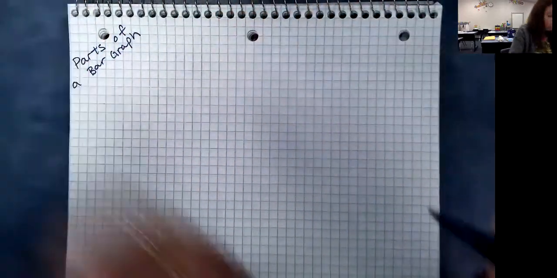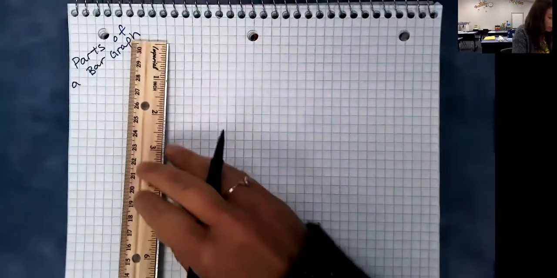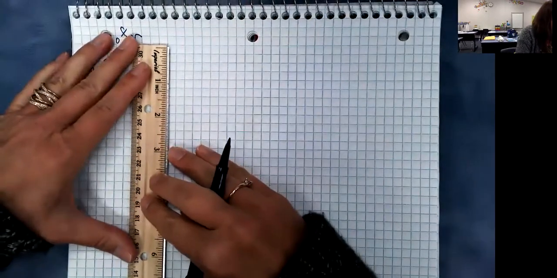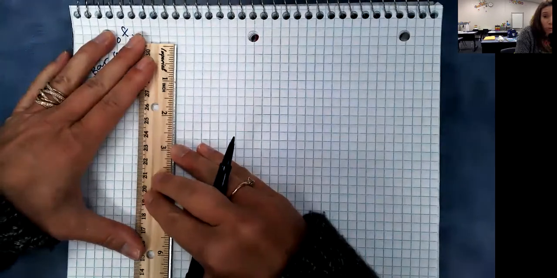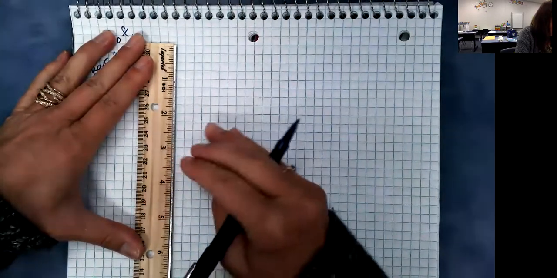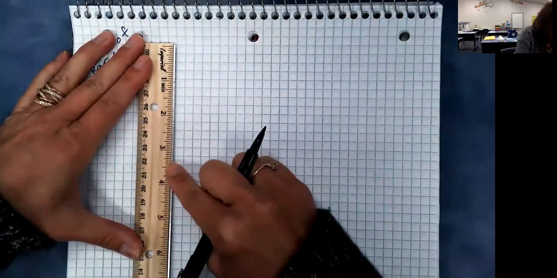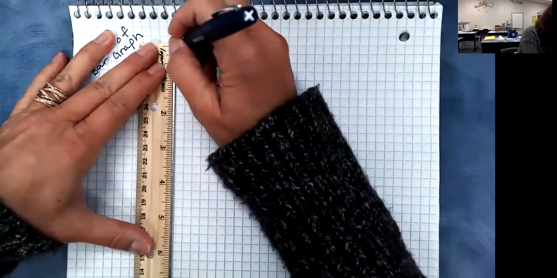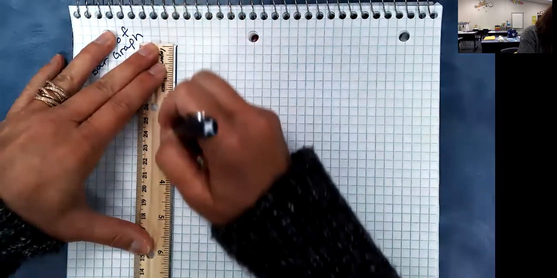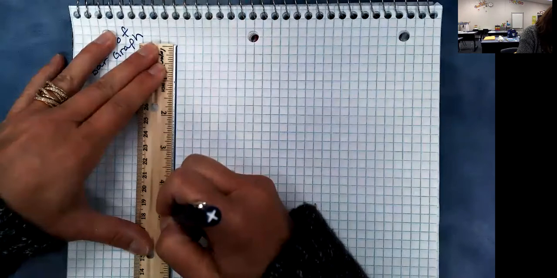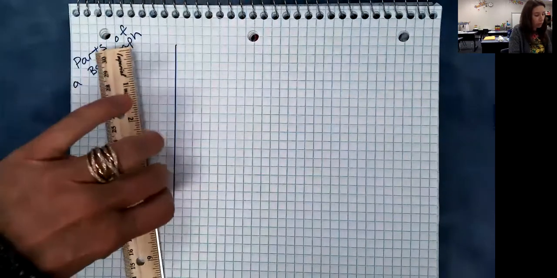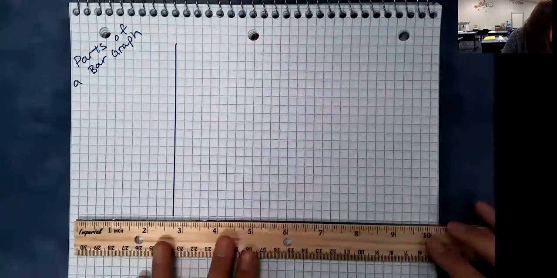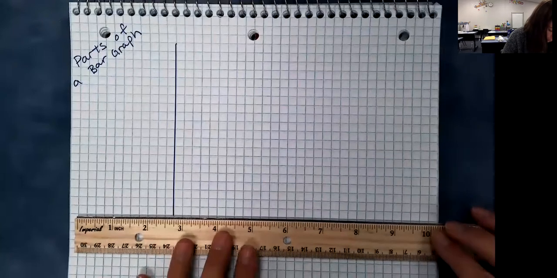Okay, so I'm going to get my handy dandy ruler out here. And remember I said part of having a beautiful, wonderful, accurate bar graph is straight lines. Okay, so let's truly make them nice and straight. Okay, so there's my y-axis. Now I'm going on to my x-axis, and we're going to label these as soon as we fill out the whole bar graph.